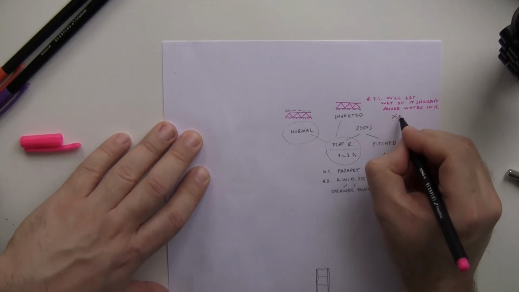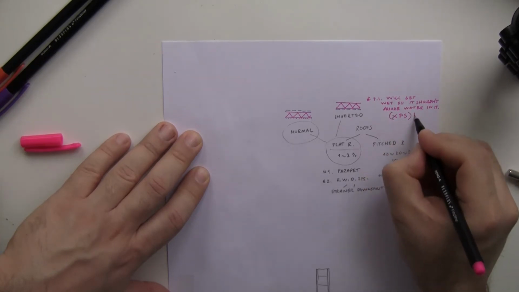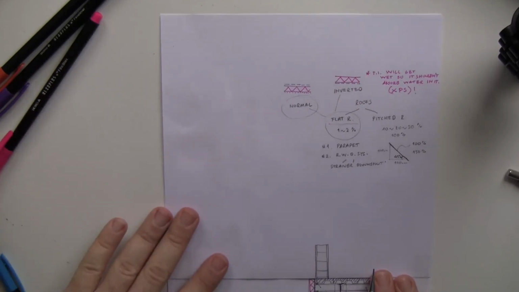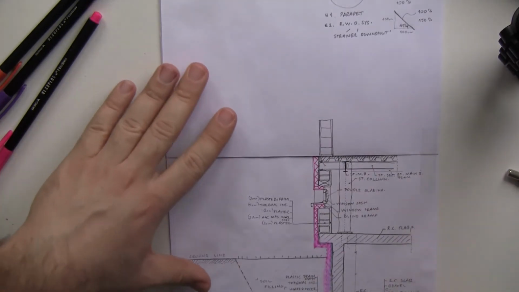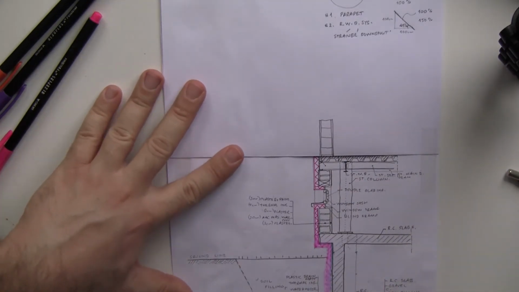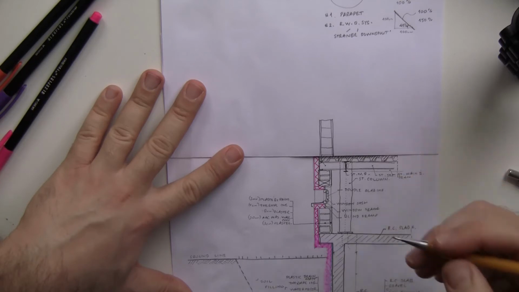We will probably use an extruded polystyrene thermal insulation material. Okay, and let's go back to our drawing. And now what I say is I want this roof to be... which one would you like to do? Let's make it an inverted roof.